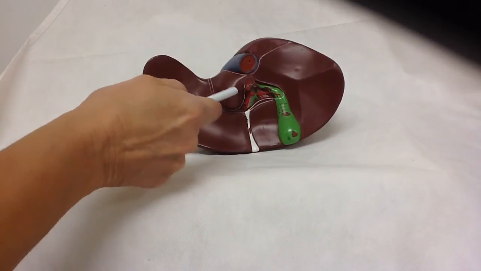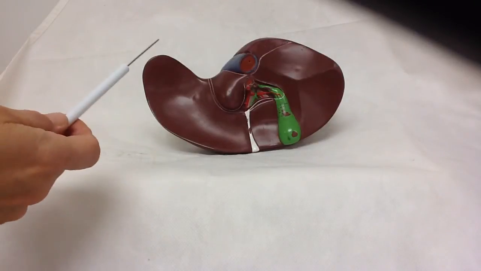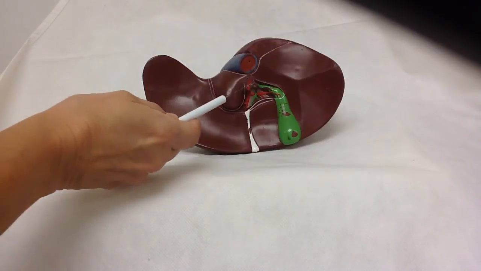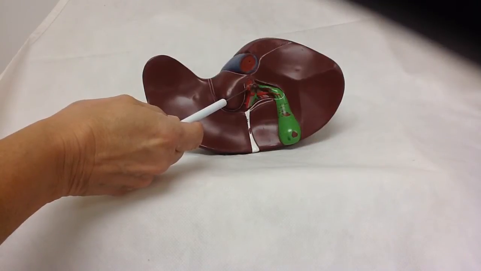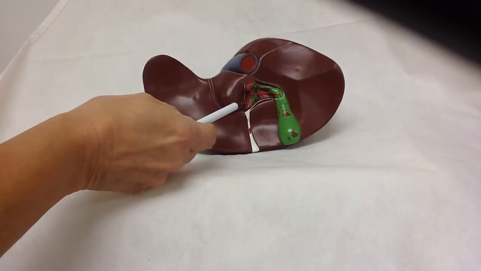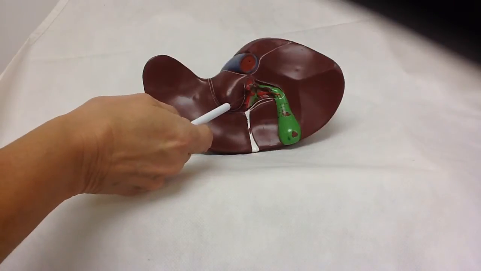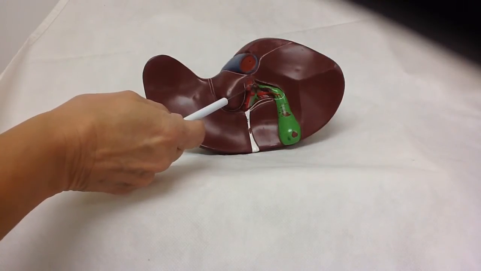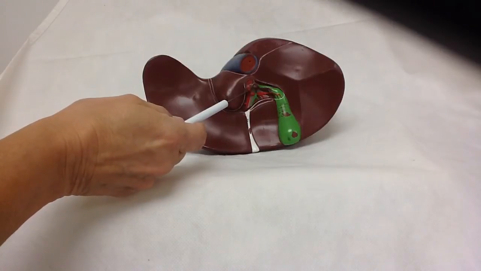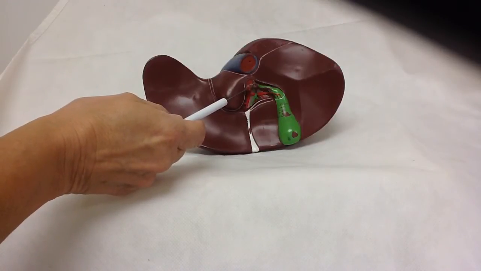The porta hepatis has several vessels entering and exiting the liver. We have entering the common hepatic artery, which is splitting into the right hepatic artery and the left hepatic artery, and as you might remember, it comes from the celiac trunk. We also have entering the liver, and the hepatic artery brings highly oxygenated blood into the liver.